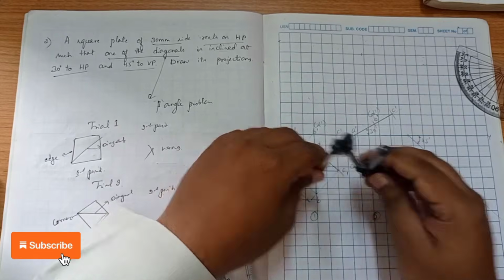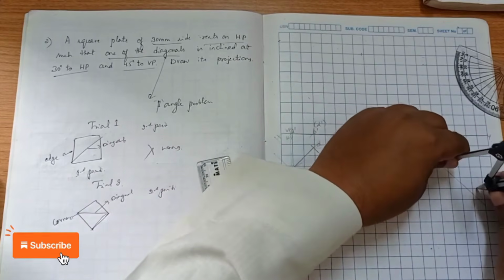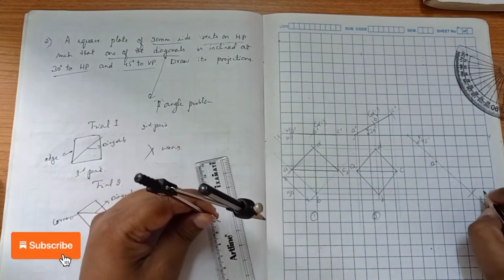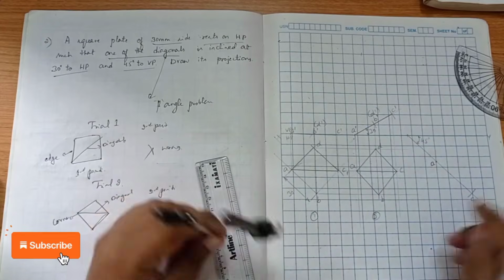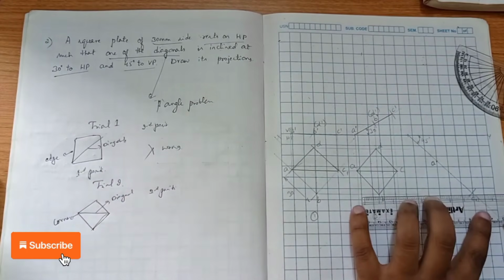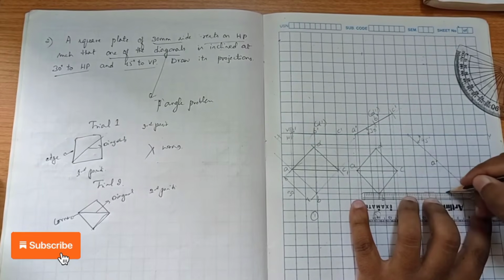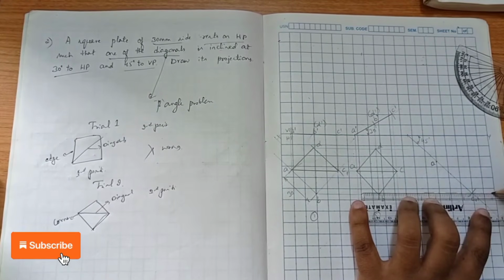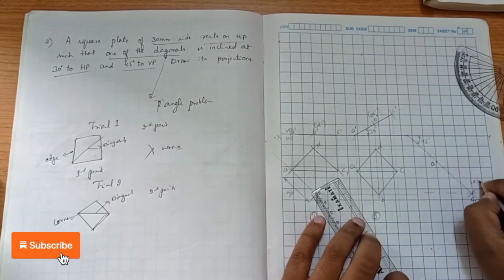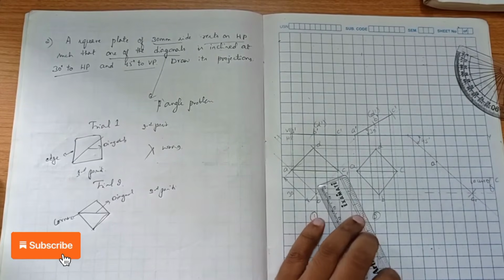Okay, AC1 length I have measured, and I am cutting the arc. This is AC1. So after this you can draw a locus line here, calling that locus of C1. Okay, this is locus of C.